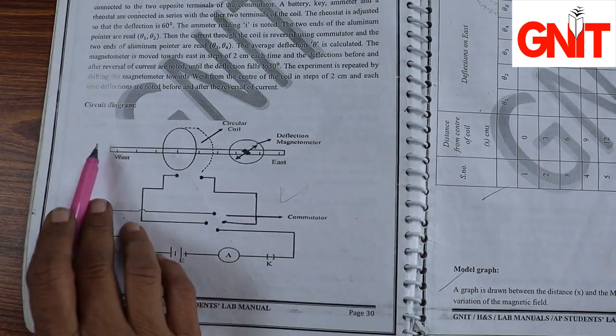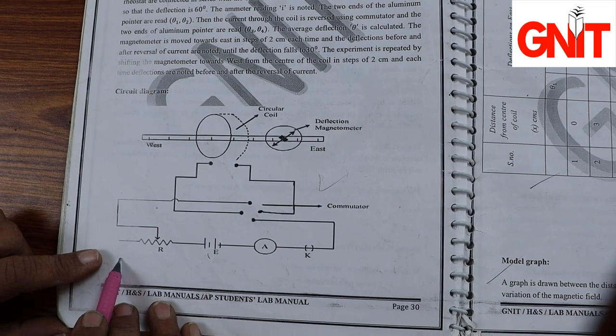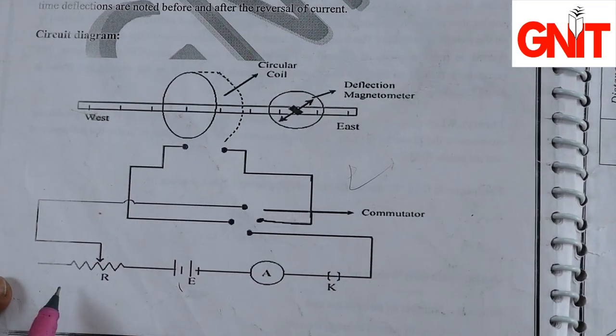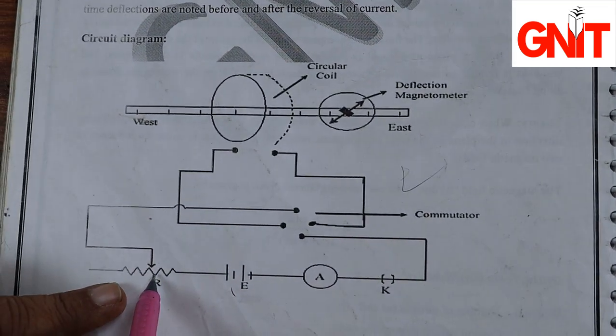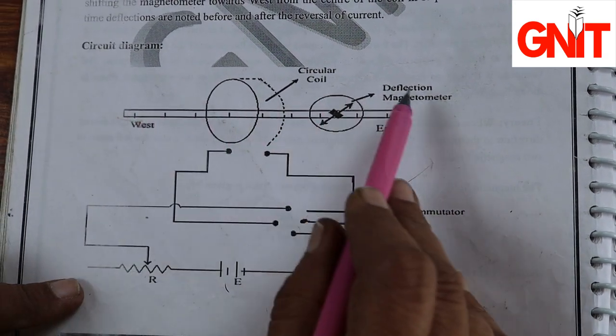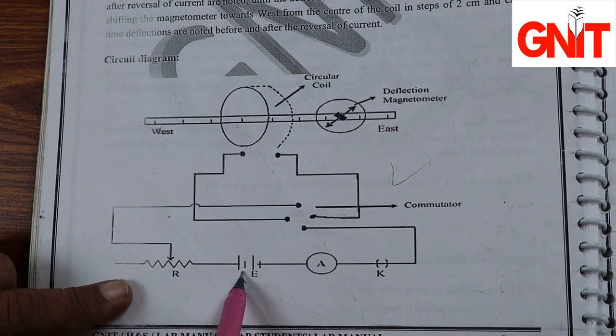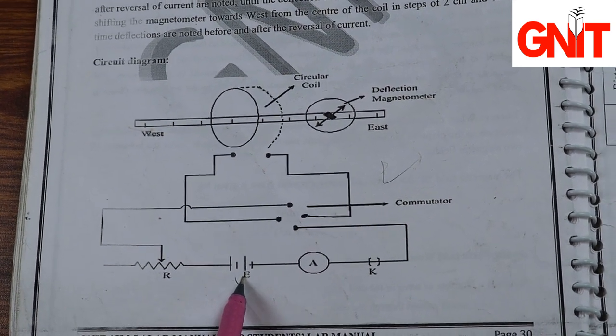Now, let us see the circuit of this experiment, and let us identify the circuit parts with the actual experimental setup. In this is a DC battery E, which is shown here.